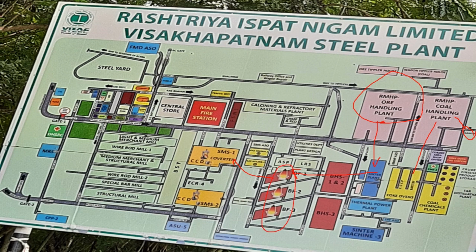Here the iron is prepared and converted to steel in the SMS, and then from the SMS to the CCD, the continuous casting department. Here the steel is manufactured and then sent to the LMM to prepare the blooms, and the blooms are converted into billets, rods, and bars in different processes using different methods, and then sent for transportation or to nearby small industries to earn money for the steel plant.